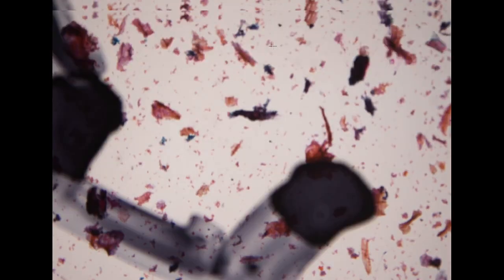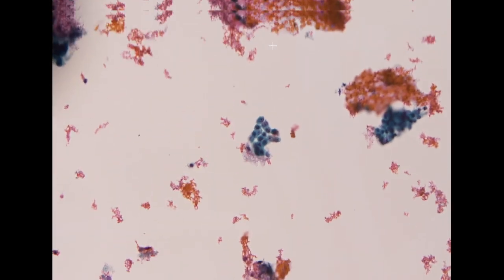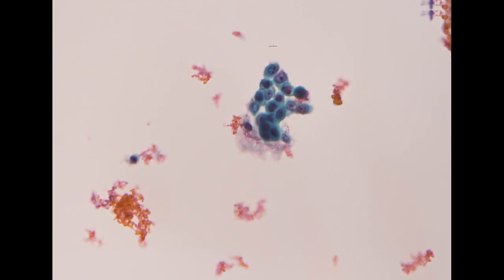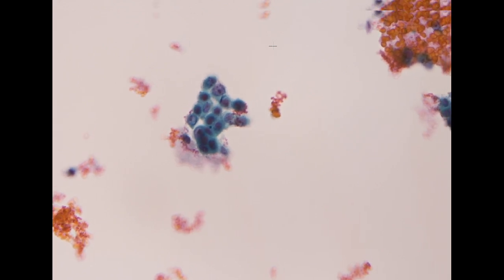We rarely receive bile duct brushing cytology because usually the yield rate is low.